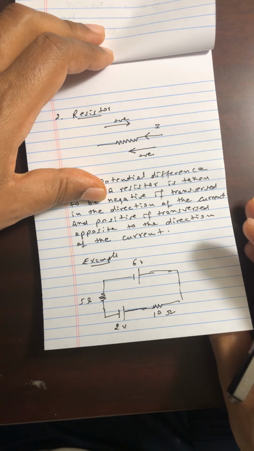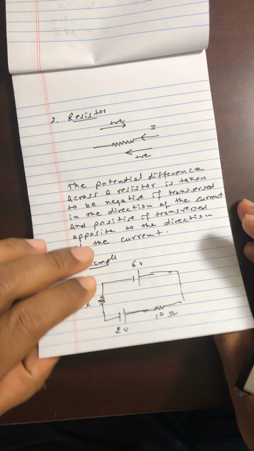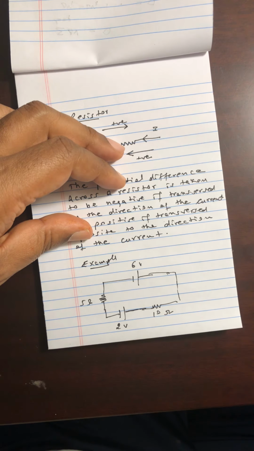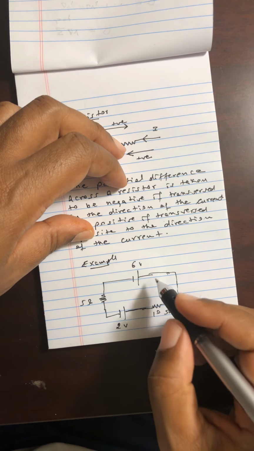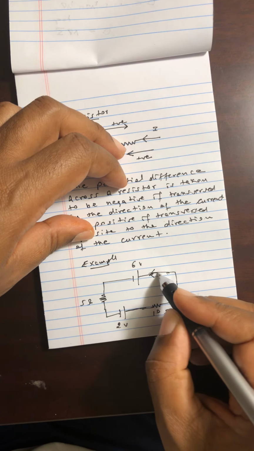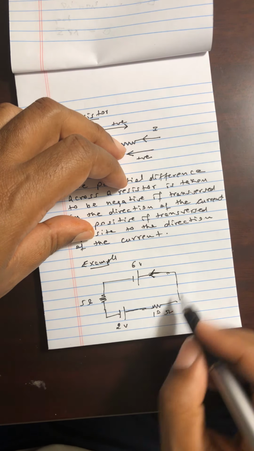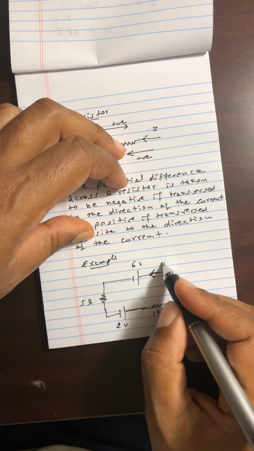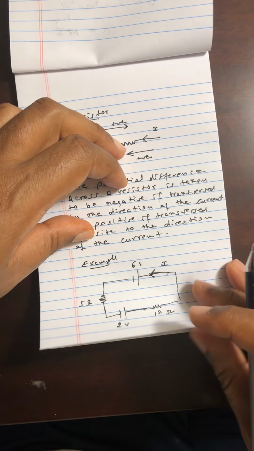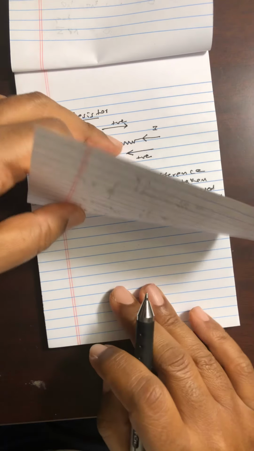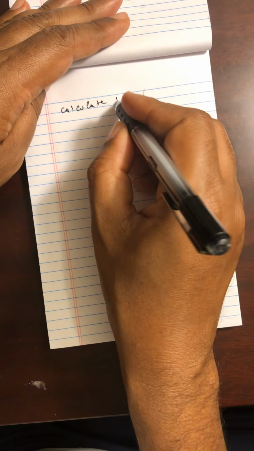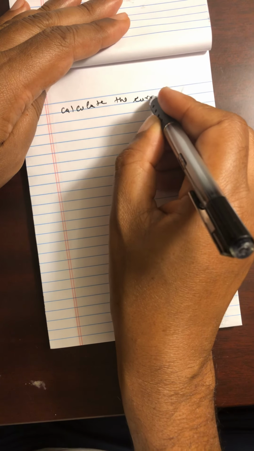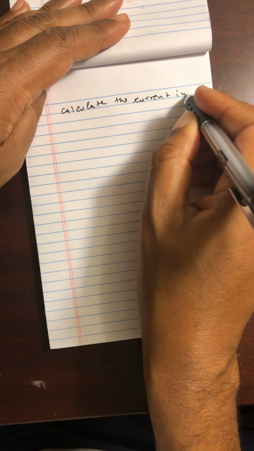Okay, so let's assume the current is flowing in this direction, that is in a counterclockwise direction, and let's call it I. Of course the question is to calculate the current in the circuit.